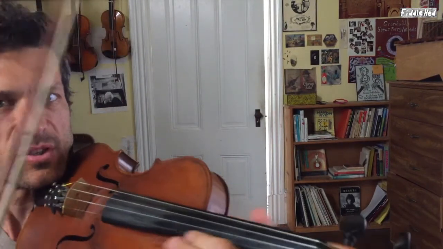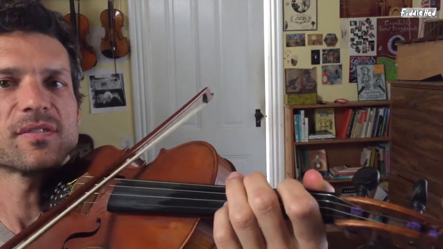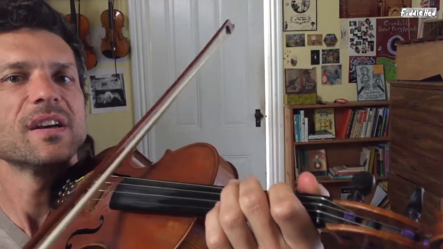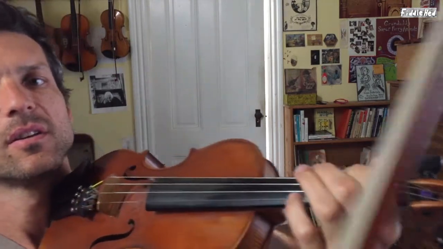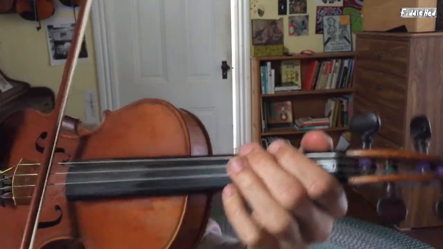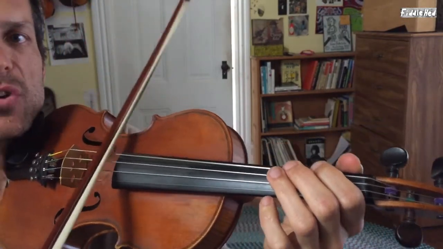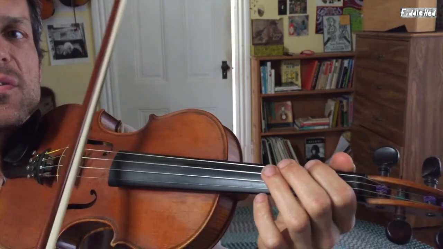Now we can say, well, why is that a G major chord? And then we can play the triad: the 1st note of the scale, the 3rd note of the scale, and the 5th note of the scale. We're basically picking the 1st and the 5th note of the scale.